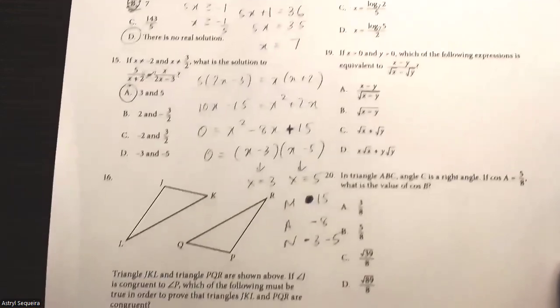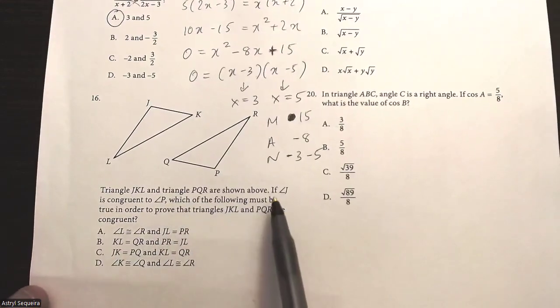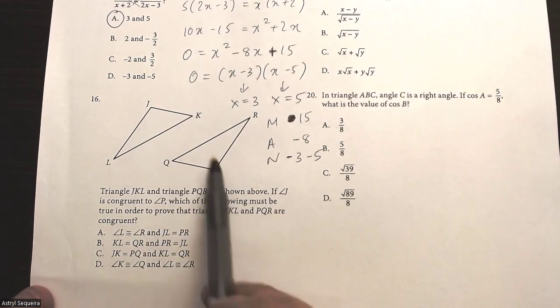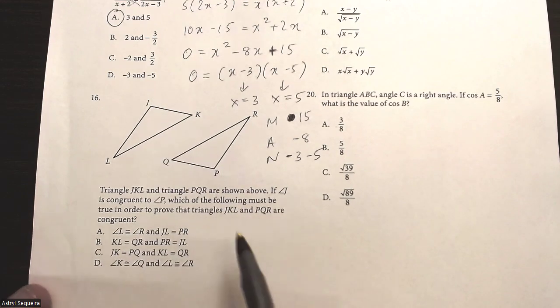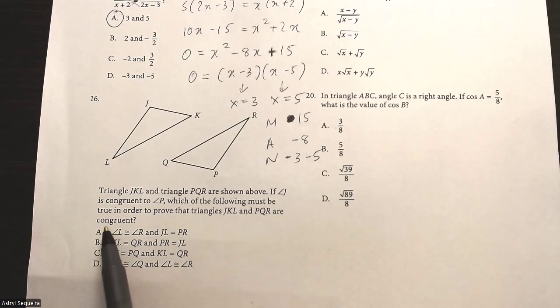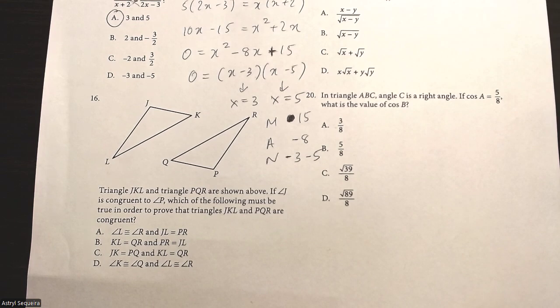All right, last 5 questions. Let's go to number 16 next. They give us two triangles. Angle J is congruent to angle P. So basically J and P are the same. Which of the following must be true in order to prove that JKL and PQR are congruent? So you could always do angle, angle, side, side, side, side, or angle, angle, angle.